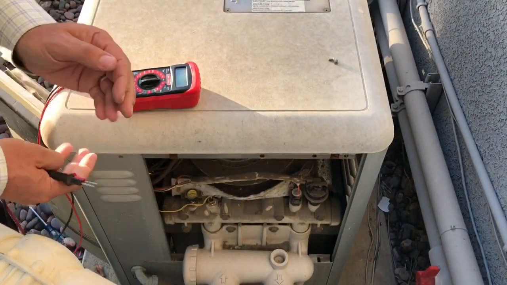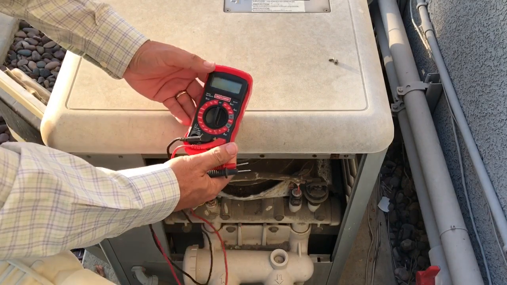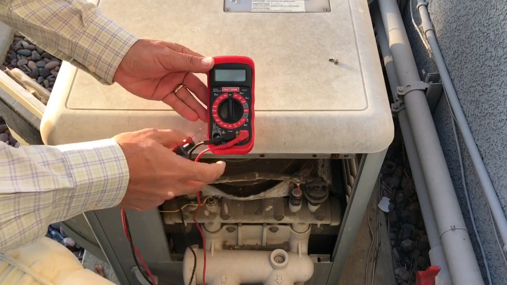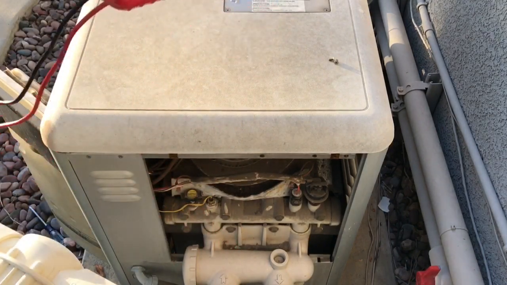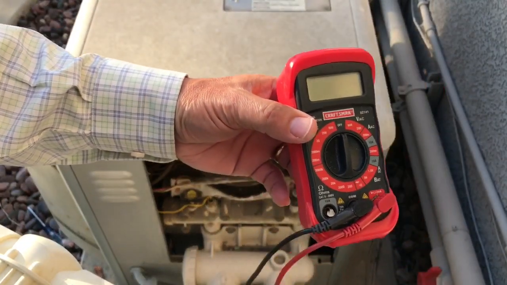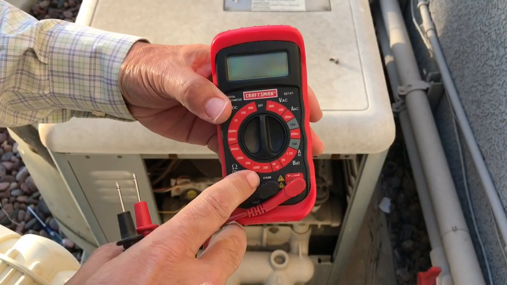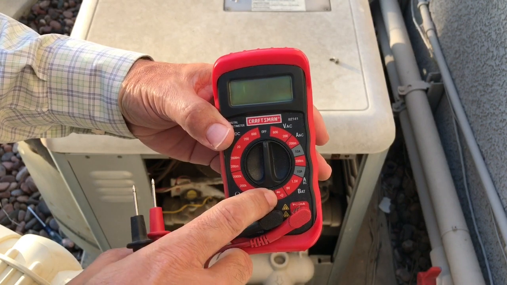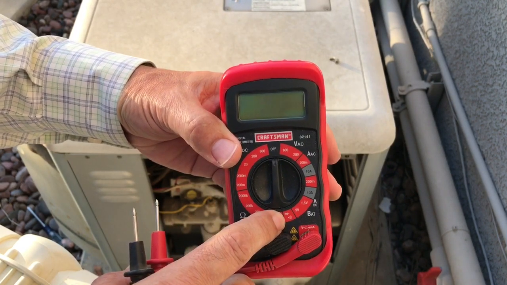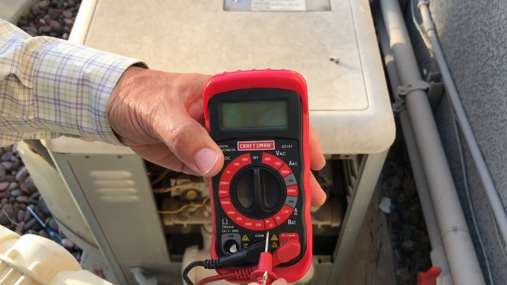And how you do that is you take your meter. This is a Craftsman meter, and let me see if you can see this on the video. If you look on here, you can see there's this one little spot here. It looks like a little diode, and then also it has kind of a little waveform.